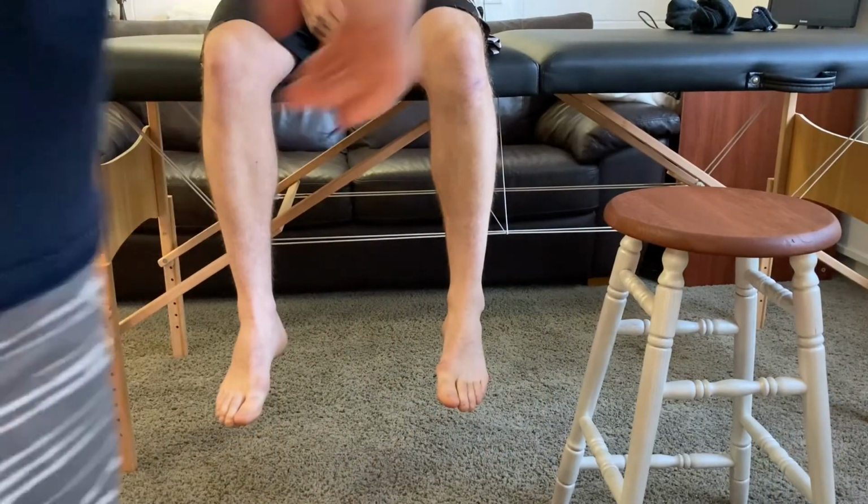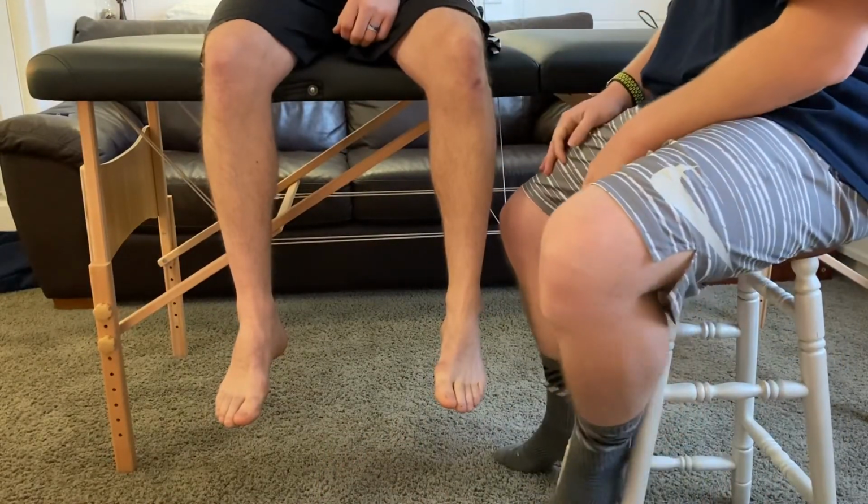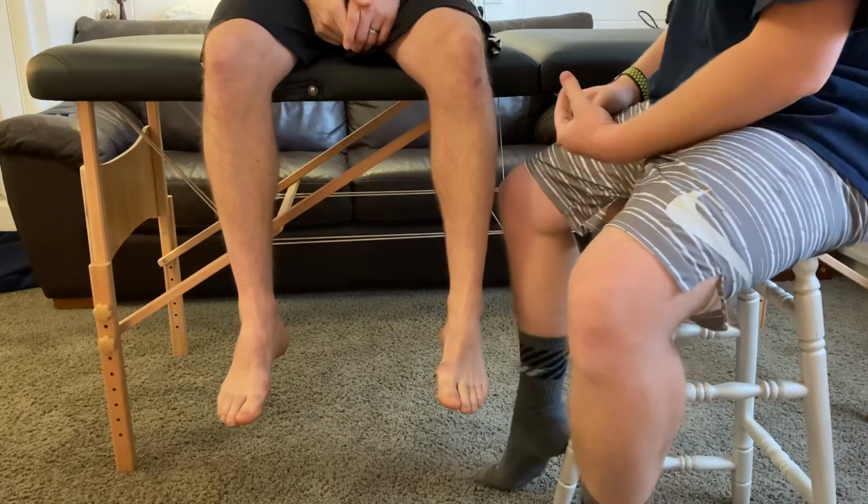Okay, John, the last structures we're going to be palpating are around your knee and down into your ankle. So is it all right if I place my hands in those locations? Yeah. Okay, so we're going to start with the knee joint line.